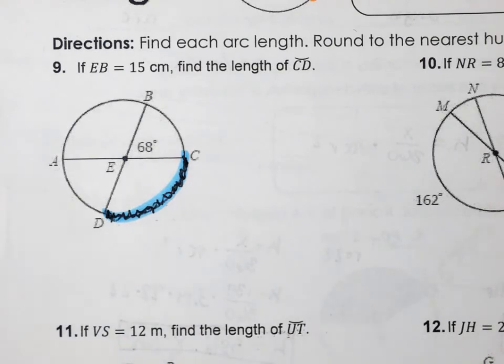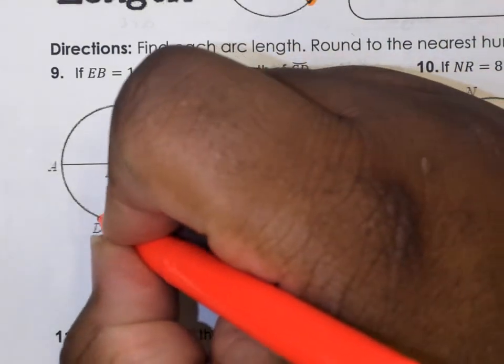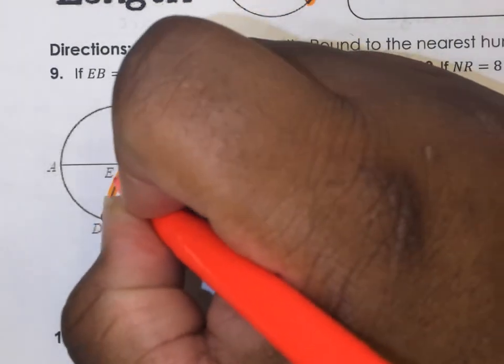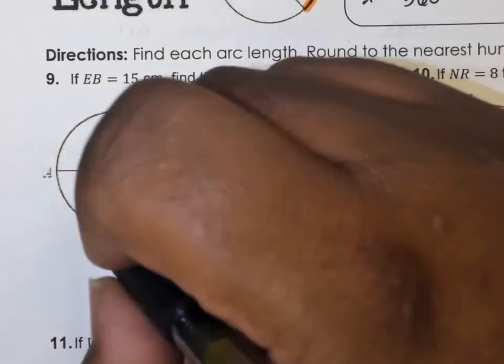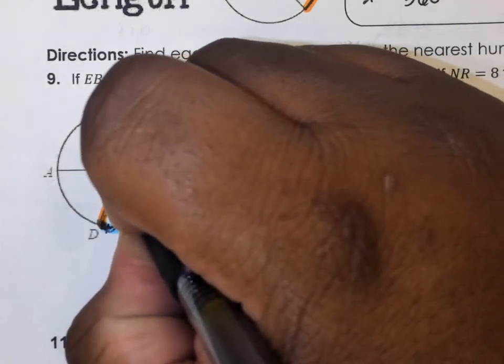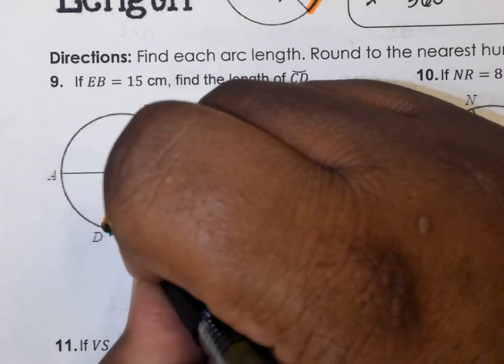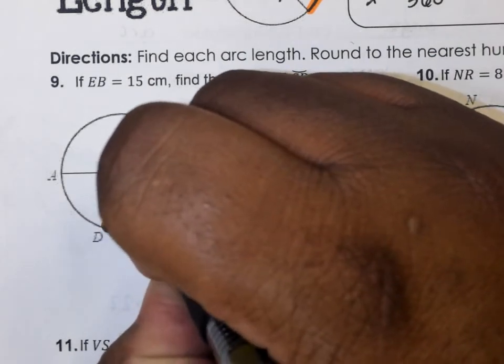Inside the circle here, you should see there's a line being formed right here, and that means that these two angles right there are supplementary. So 180 minus 68 will give me this other angle on the other side, which is what? 112. Thank you. Angle is 112. That means this arc is 112 too.